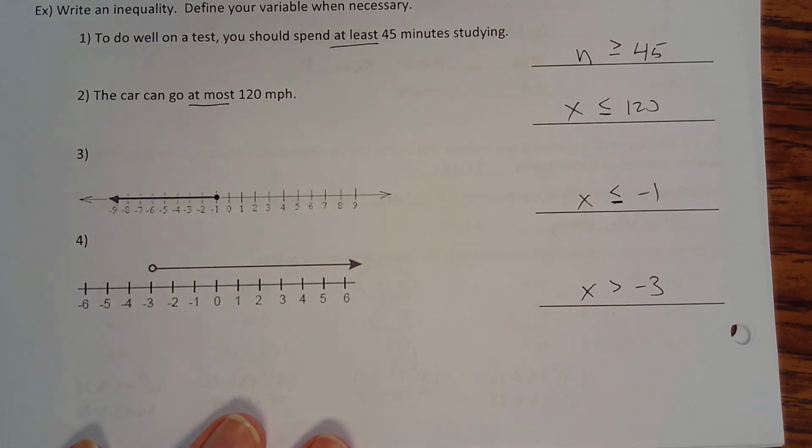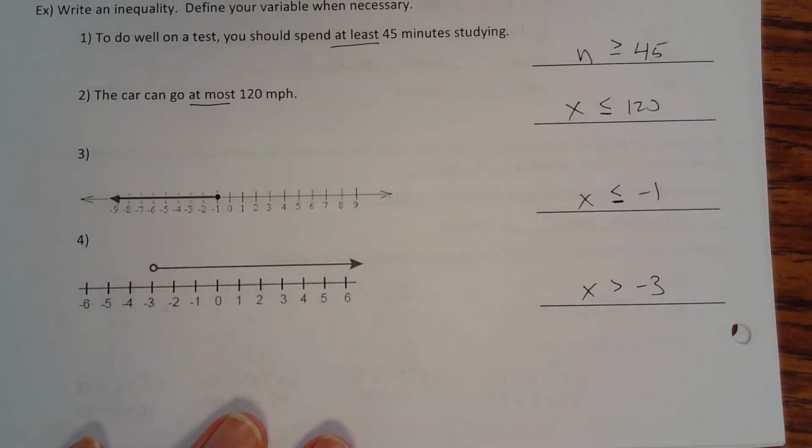Okay. So yeah, that's just kind of an introductory lesson, just to the notation and how to interpret. So you've got a Math Excel assignment that goes with this, and do your best.